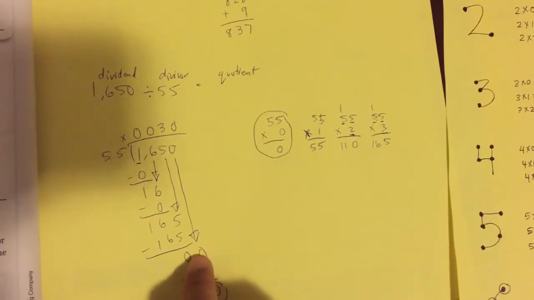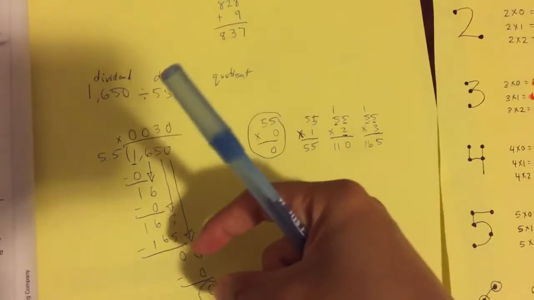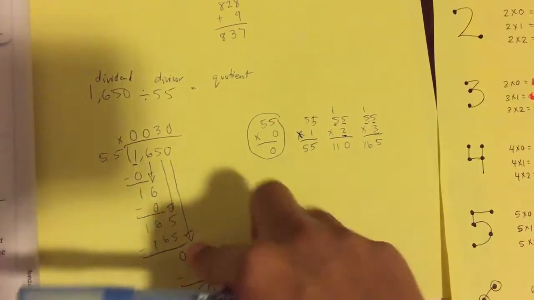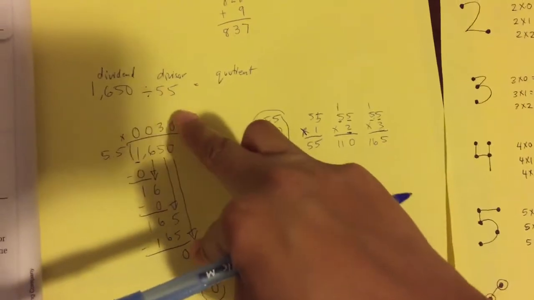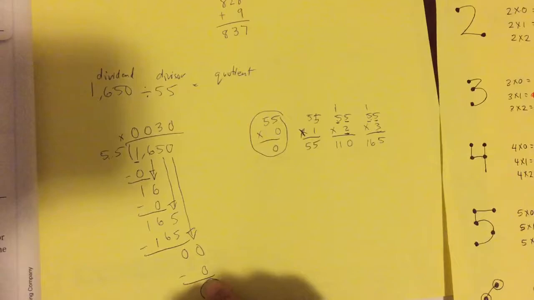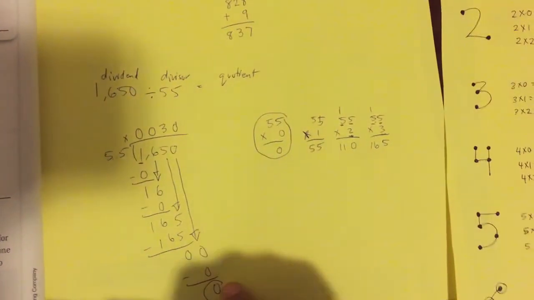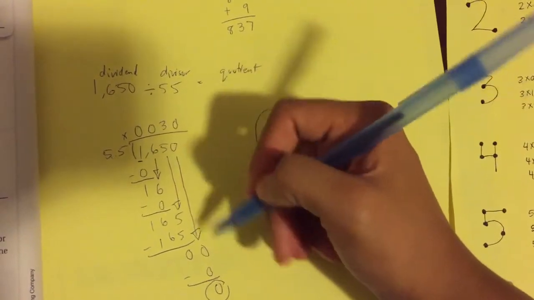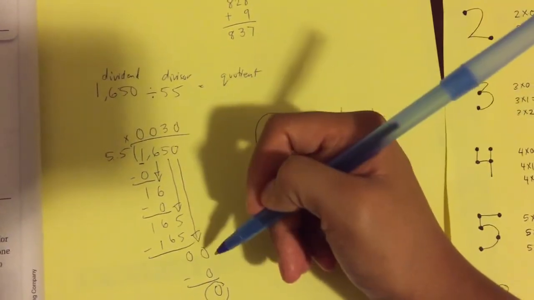But this one wasn't a remainder yet. So look at the difference between these two zeros. This one we brought down, and so you still have to do that one step: 55 times what number is close to or equal to this. But this is where you have no more numbers to bring down. That's finally your remainder. You cannot circle a number until you have no more numbers to bring down.